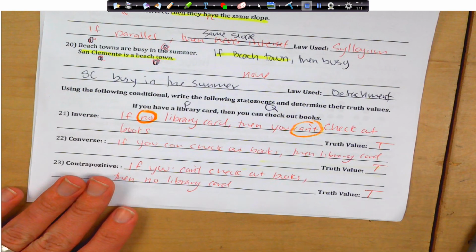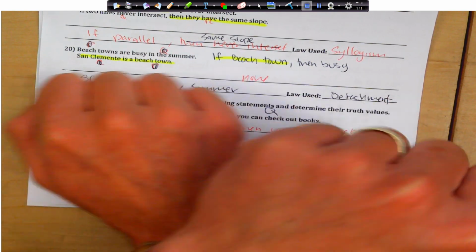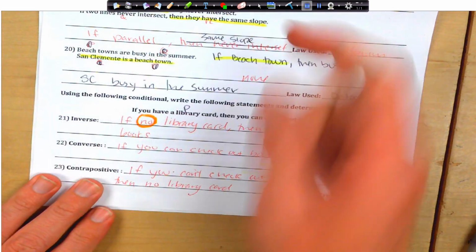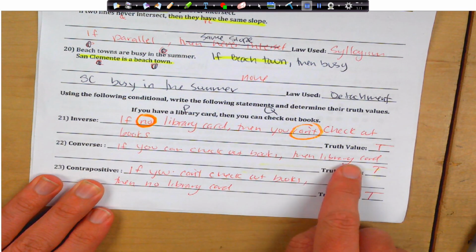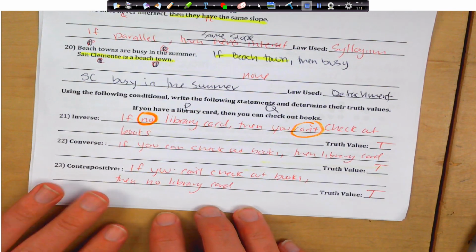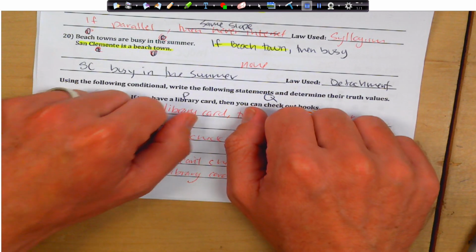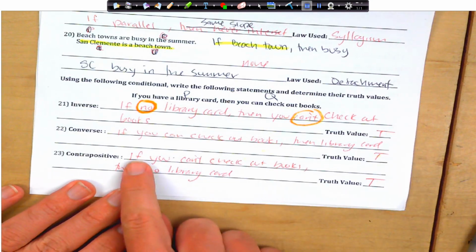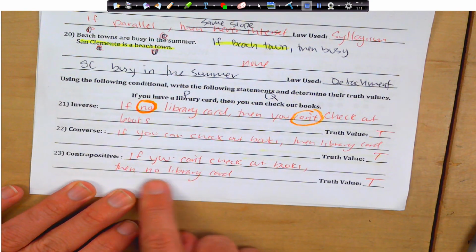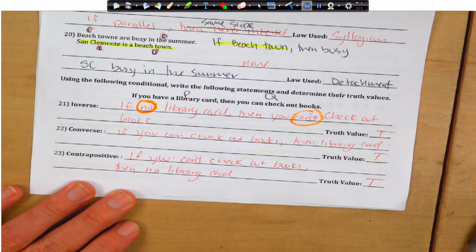Converse, we take our conditional statement and we flip them. So the Q goes to the front. If you check out a book, there's the Q. Then you need a library card. There's the P. That is true. And then contrapositive, you flip them and negate them at the same time. So if you can't check out a book, then no library card. Okay. And that is actually true as well.